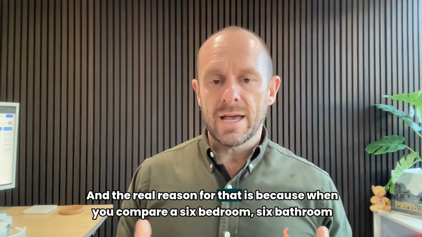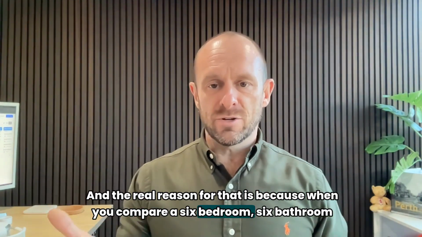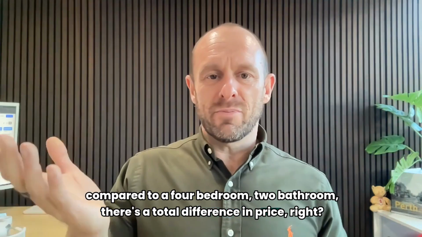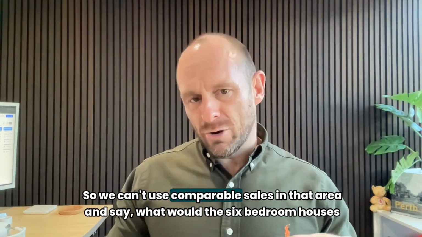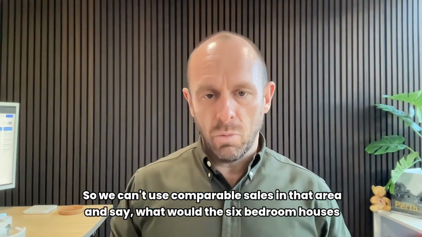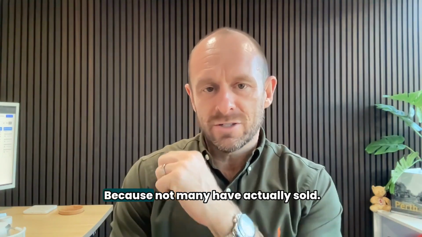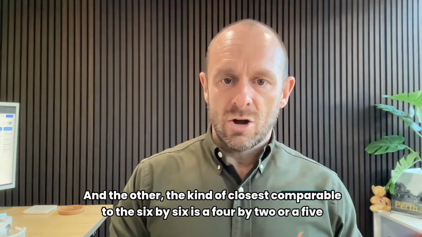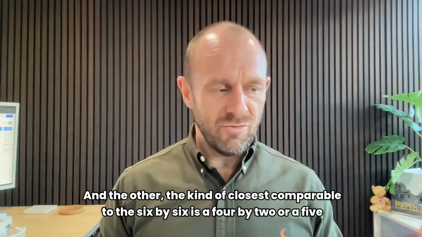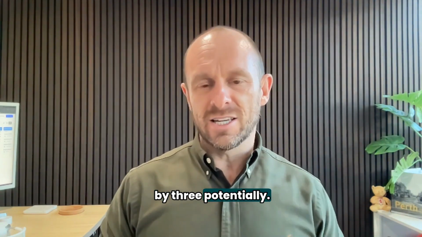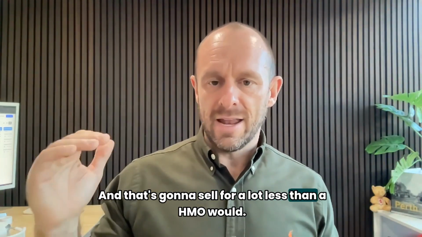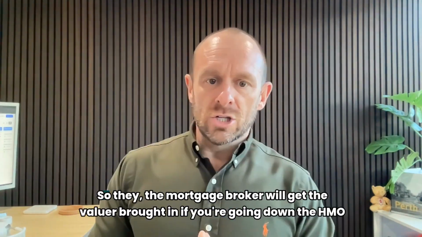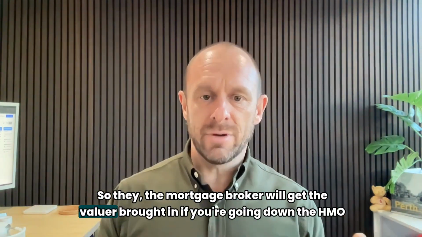And the real reason for that is because when you compare a 6-bedroom, 6-bathroom to a 4-bedroom, 2-bathroom, there's a total difference in price, right? So we can't use comparable sales in that area and say, well, what have other 6-bedroom houses sold for? Because not many have actually sold. And the closest comparable to the 6x6 is a 4x2 or a 5x3 potentially, and that's going to sell for a lot less than an HMO would, because HMOs cost more to build and rent out for a lot more. So the mortgage broker will get the valuer brought in.